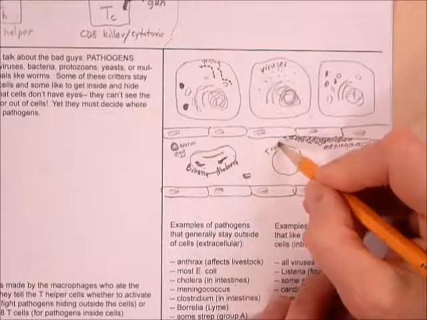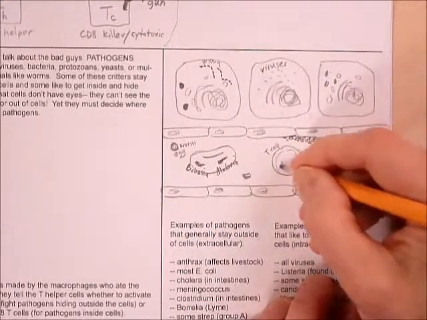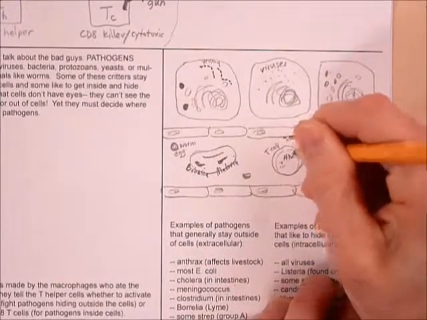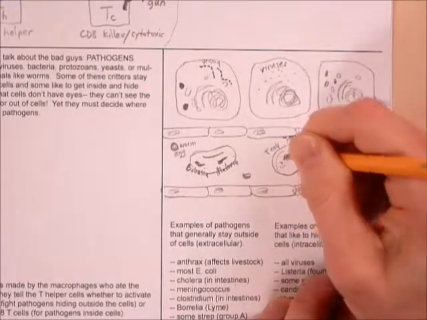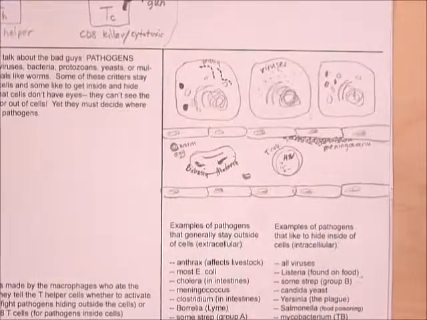And then we could make another thing that's famous. We'll put a T cell floating around in the blood. It's a big T cell. And then we'll put some dots in here, and I'll put HIV. The virus that causes AIDS likes to get in your T cells. It's intracellular.